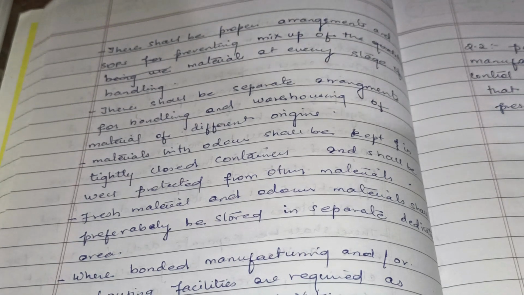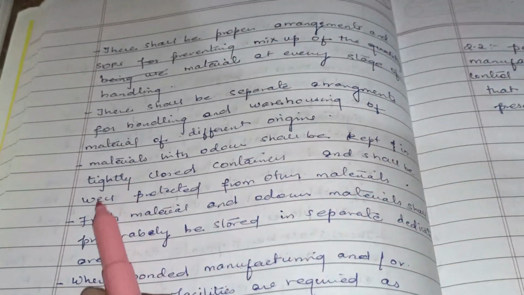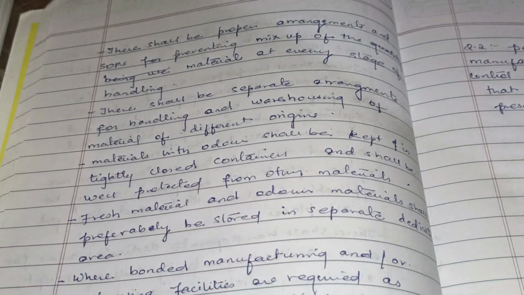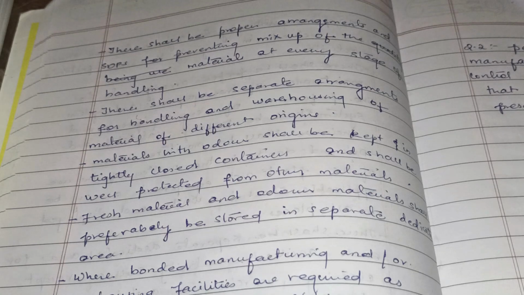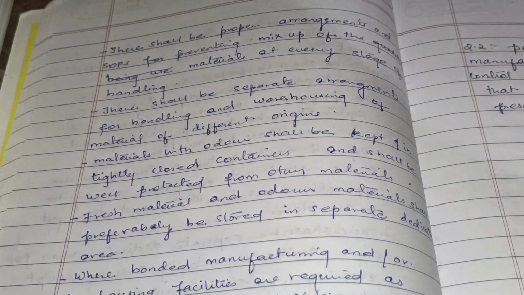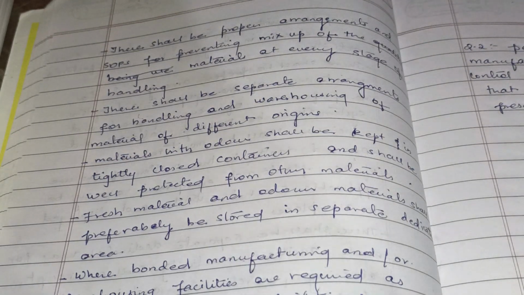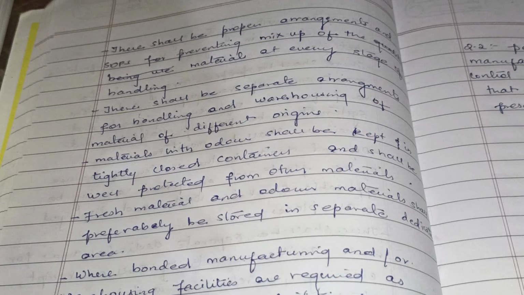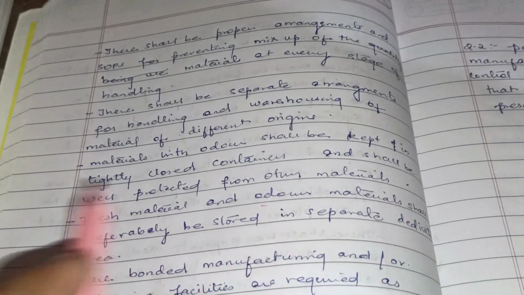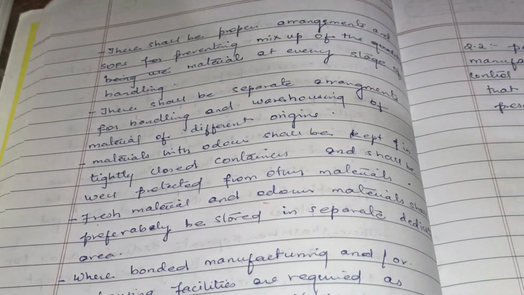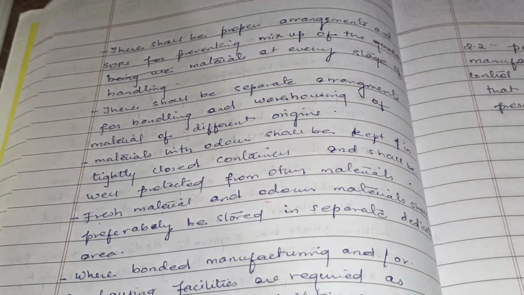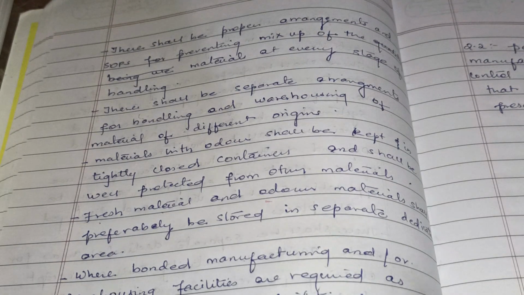Okay, the materials with odor shall be kept in tightly closed containers and shall be well protected from other materials. Over here they are telling that materials which have an odor should be kept in a tightly capped container so that it does not cause any contamination or any changes in other drugs. Fresh materials and odor materials shall preferably be stored in separate dedicated areas. This is all done to avoid contamination and to avoid any changes in a particular drug.